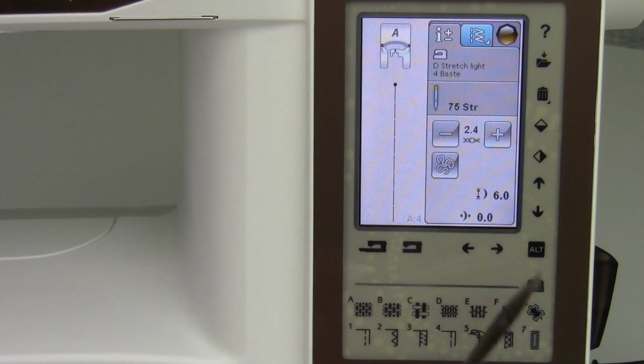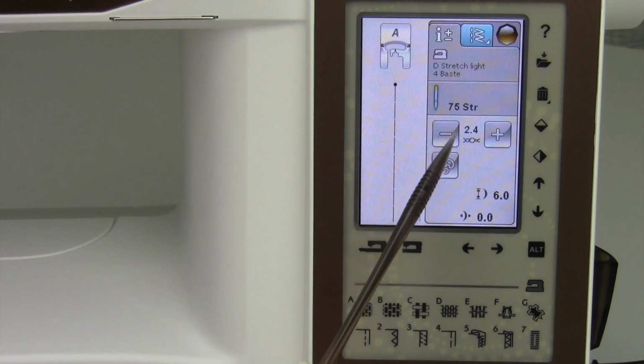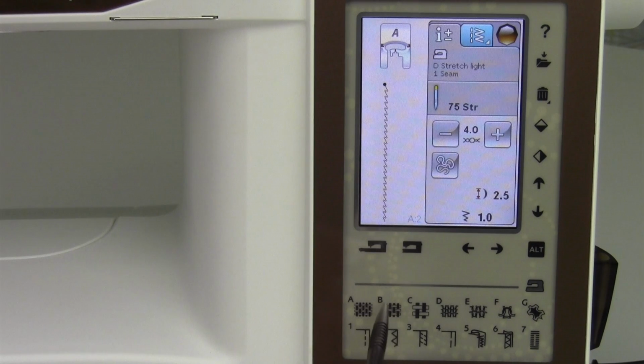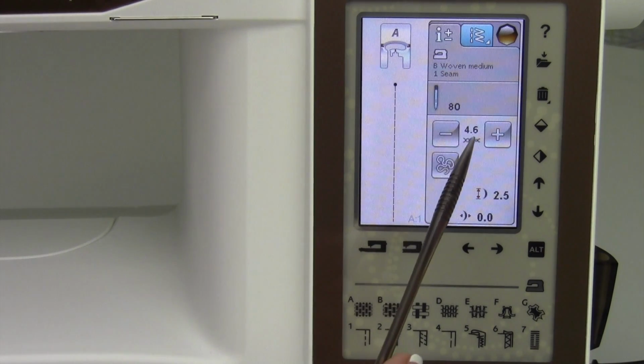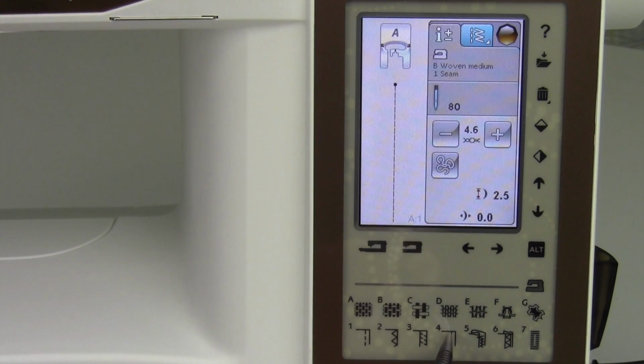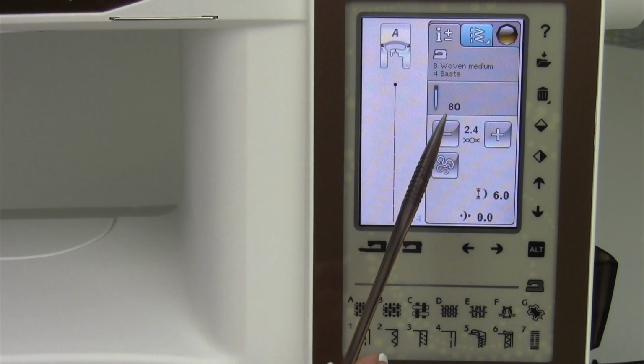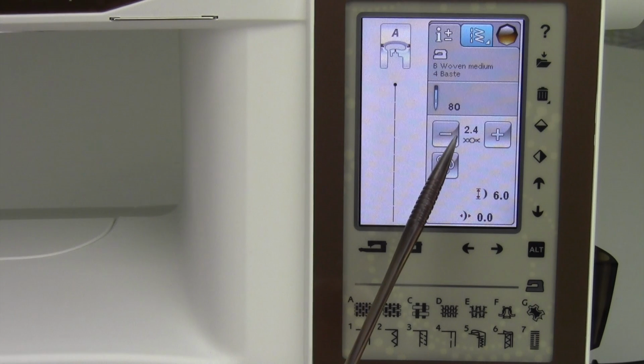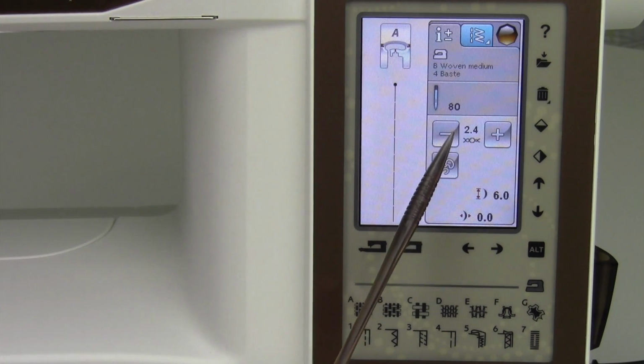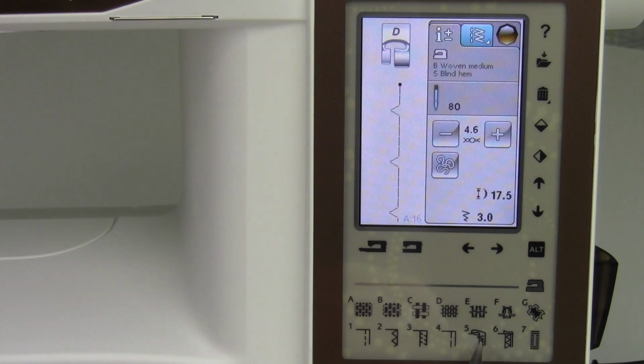But not only does it make it longer, it also changes the tension. So if I just go back to a regular seam, the tension is about 4.6. That's about normal. But if I go to basting, the tension reduces. That makes the stitch remove itself super easy, and I'll show you in our basting video how that works. All right, basting, 4.